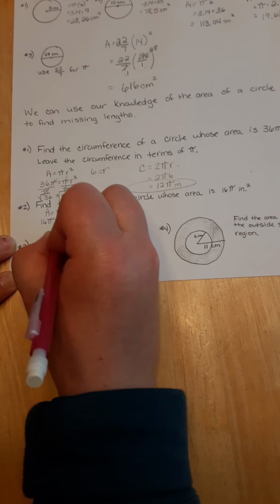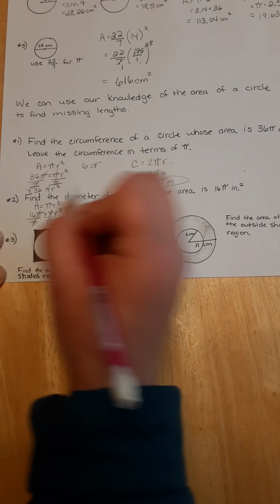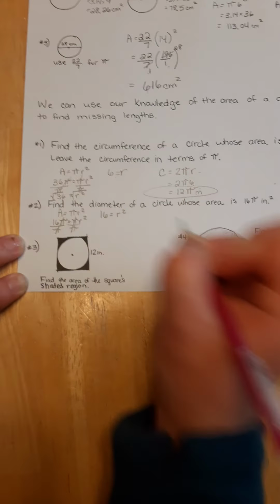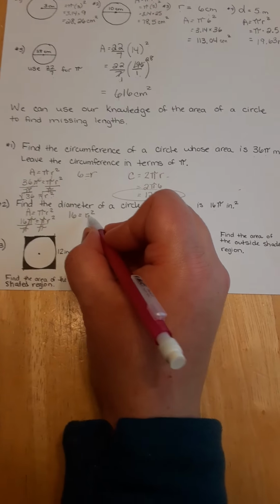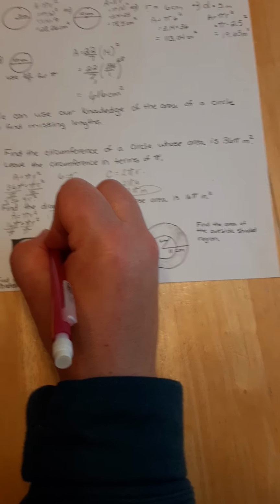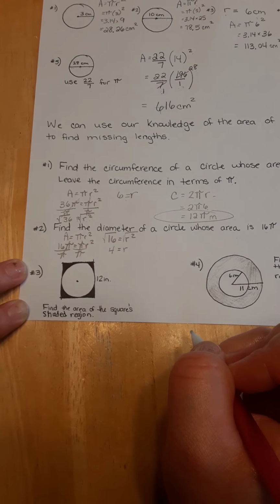Now to get r by itself, remember I divide by pi. That cancels everything out, and so I'm left with 16 equals radius squared. How do I undo a square? Take the square root, and I'm left with the square root of 16 is 4, and the square root of a square is r.